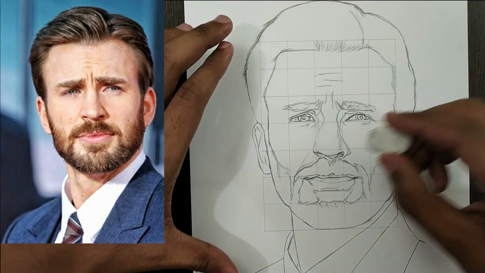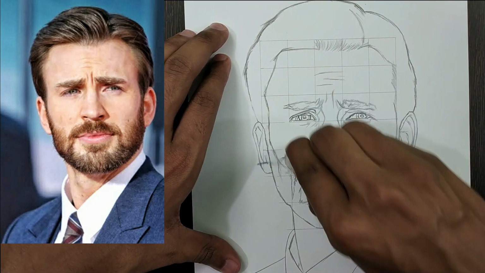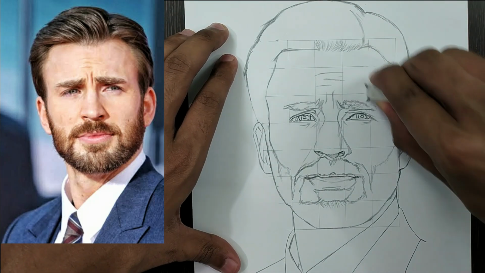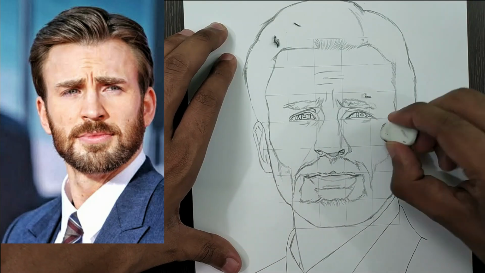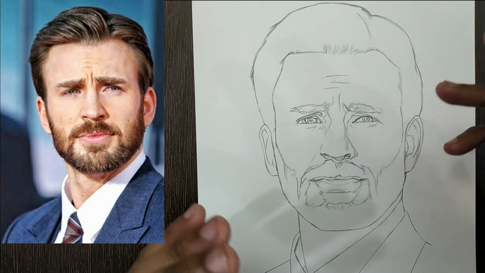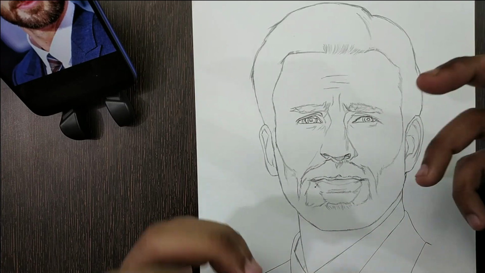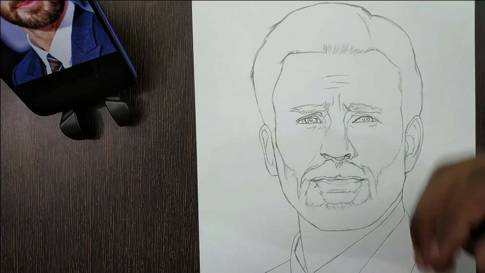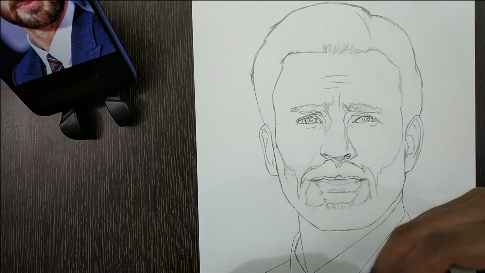Now we will erase the grid lines. So guys, I have erased the grid lines and the outline process is completed. If there are any mistakes, we'll correct them in the next part of this tutorial when we do the shading. So watch the next part for the shading process.